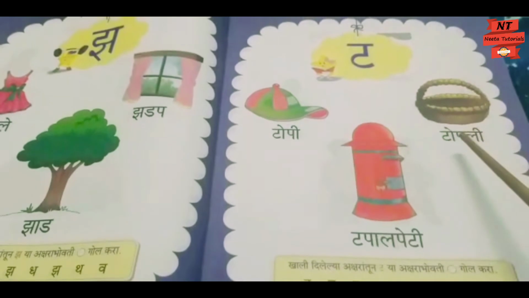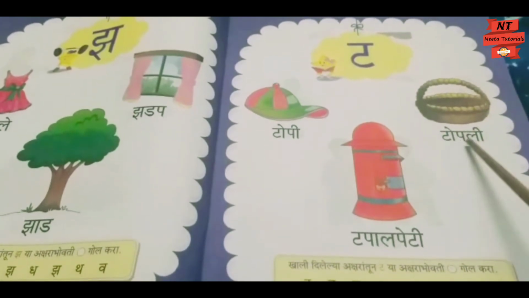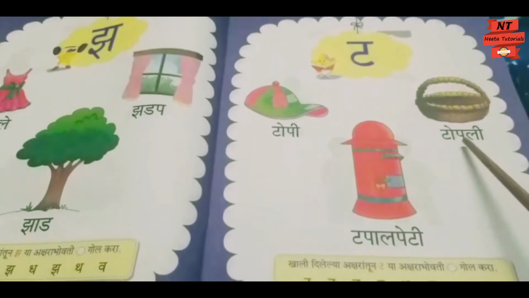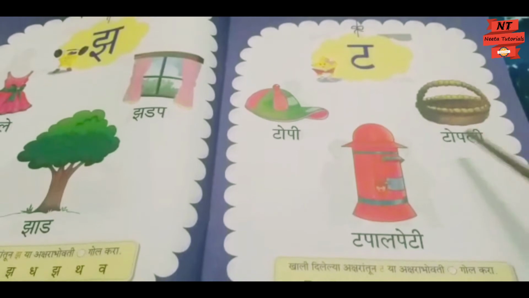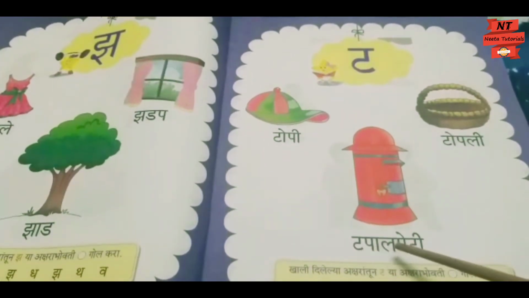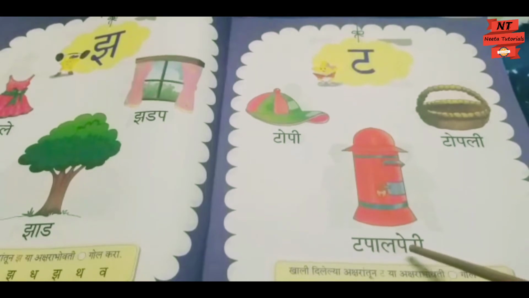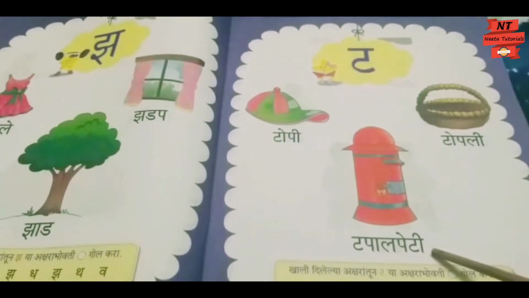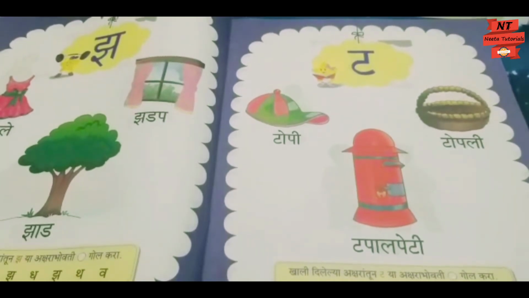Now here in topi you should only know to write T akshar. Here in topli you should know to write P akshar, the middle word P you should know to read and write. Now here in tapal peti you should know to write T and L. The rest of the akshars you need not learn. Okay class. Now let's go to the next akshar.